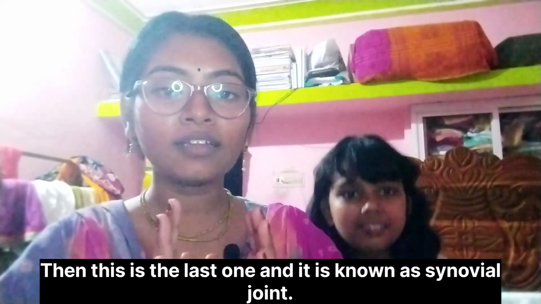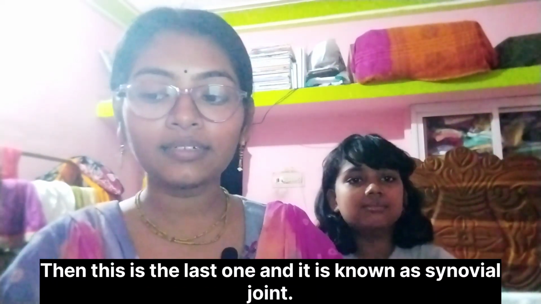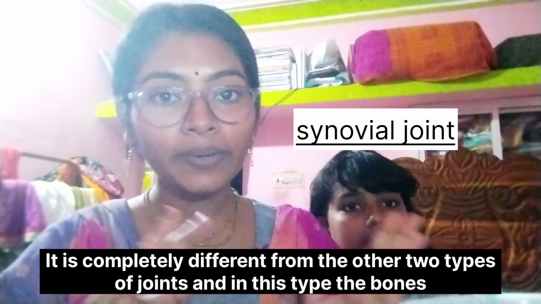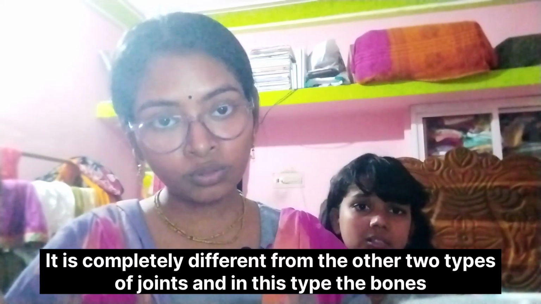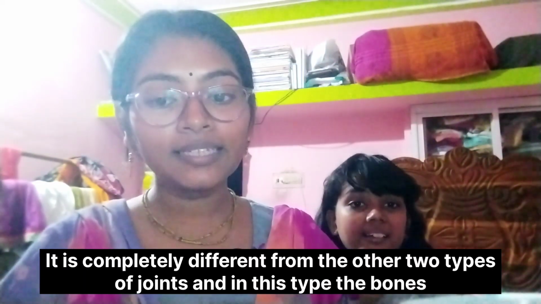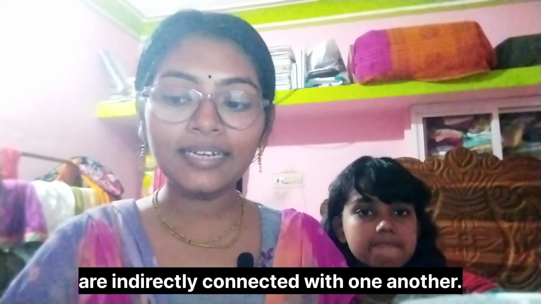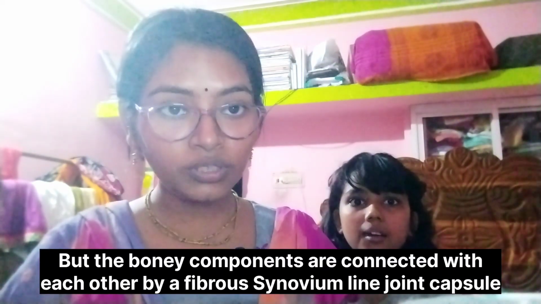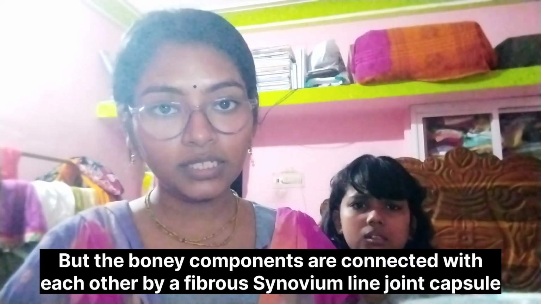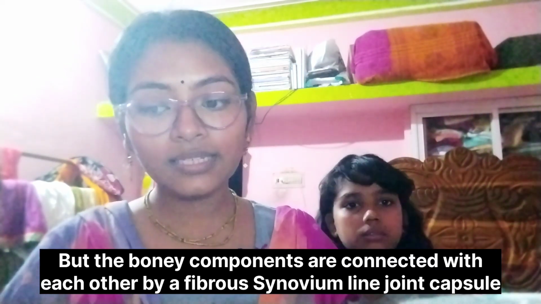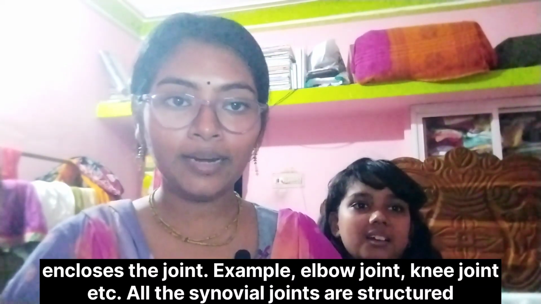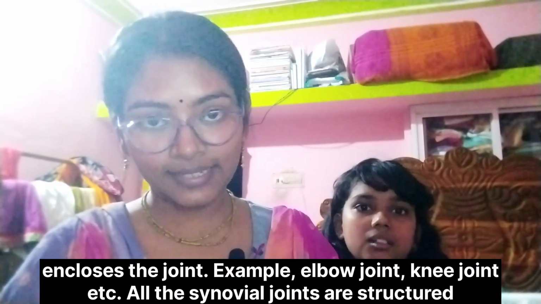Then this is the last one, and it is known as synovial joint. It is completely different from the other two types of joints. And in this type, the bones are indirectly connected with one another. But the bony components are connected with each other by a fibrous synovium lined joint capsule that encloses the joint. Example: elbow joint, knee joint, etc.